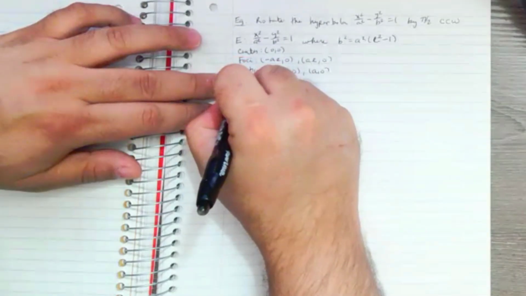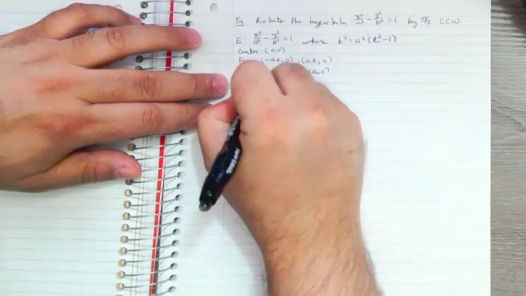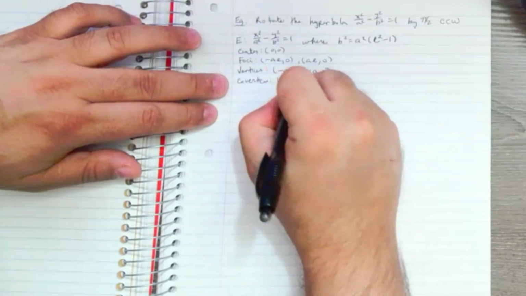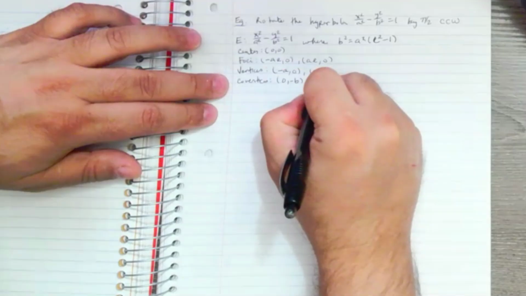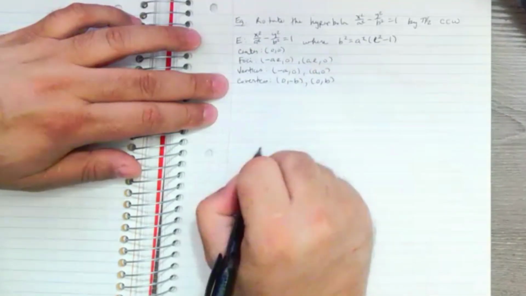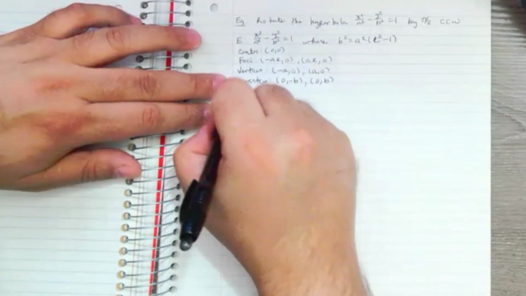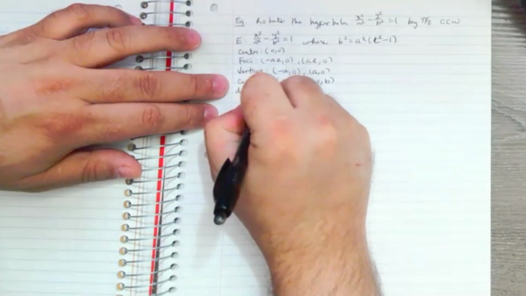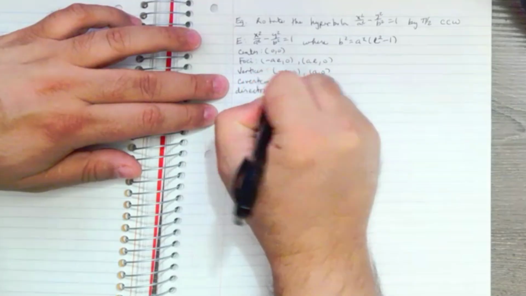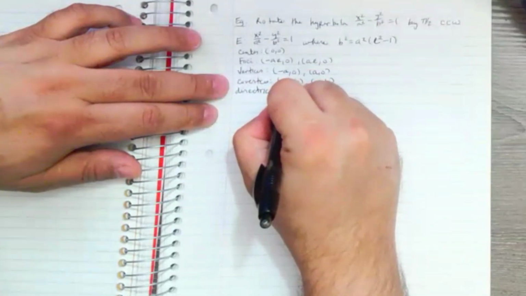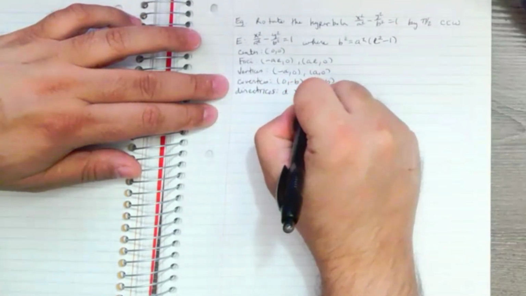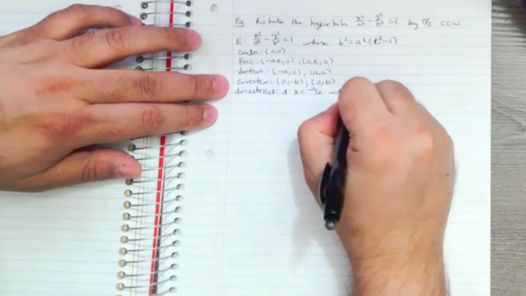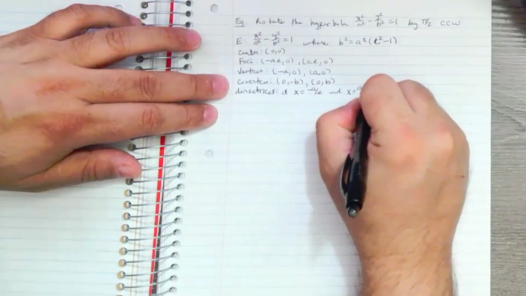Two covertices at the points 0, negative b and 0, b, and two directrices at the lines x equals negative a divided by the eccentricity, and x is equal to a divided by the eccentricity.